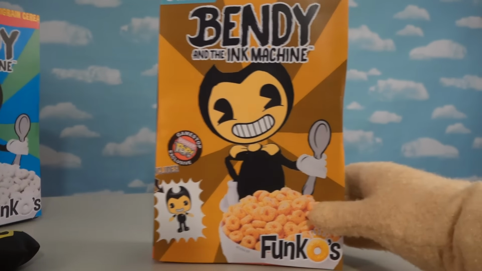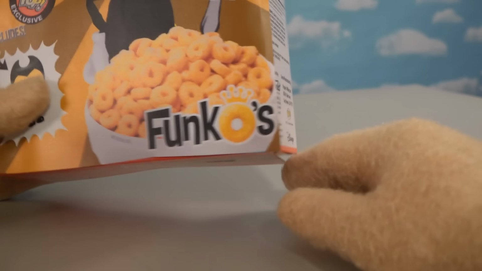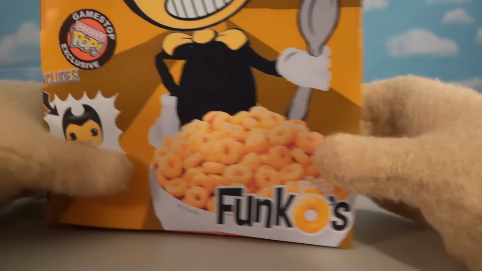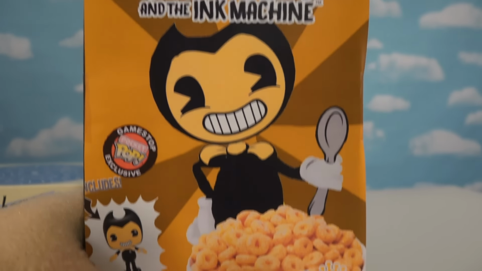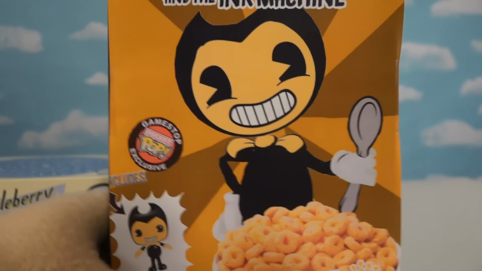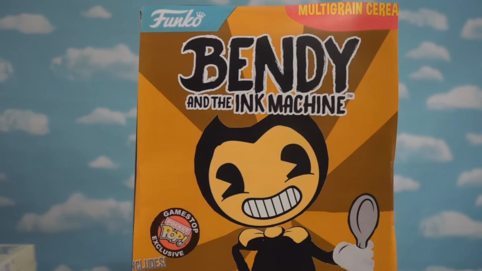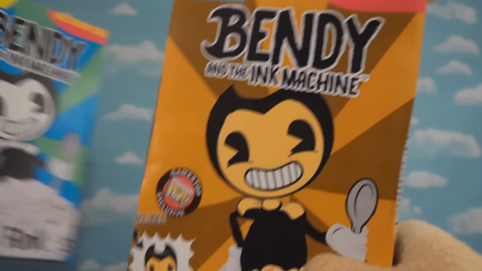And as you can see, they've got different colors. And the cereal color I chose this time around is orange because he's got that yellowish looking face. So yep, he looks pretty cool. And he's also sporting his spoon. He's got the orangish yellow face right there. And it's pretty much the same as the other box, just different colors.